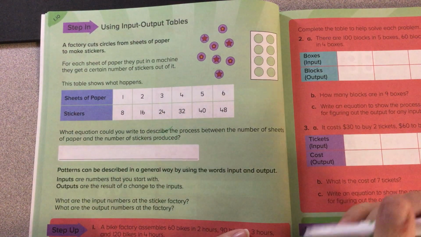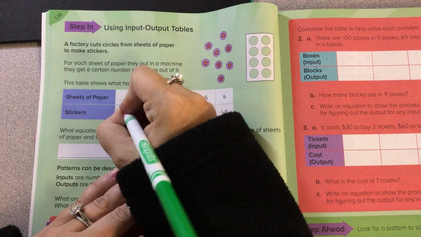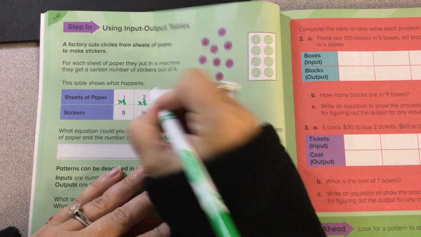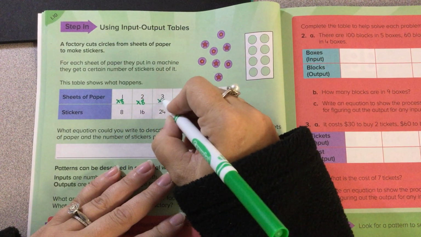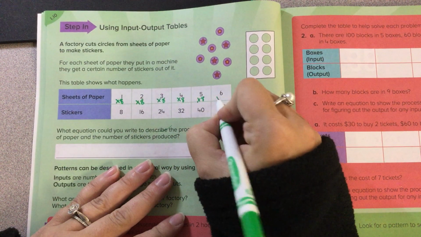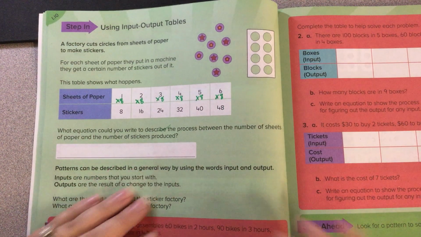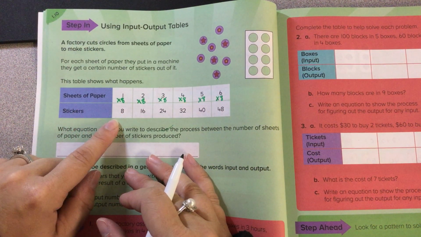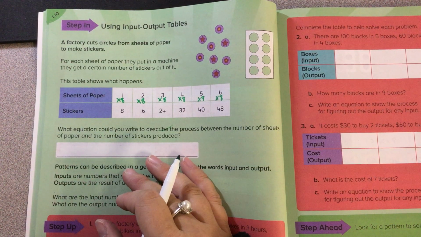Okay, Brody? 1 times 8. Okay, times 8, right? But now we have to check. Carson, does 2 times 8 also work? Yes. Does 3 times 8 work? Yes. All these work. So that means that is the process or the rule. So the equation is not 1 times 8 equals 8. It is how do you find any of these.